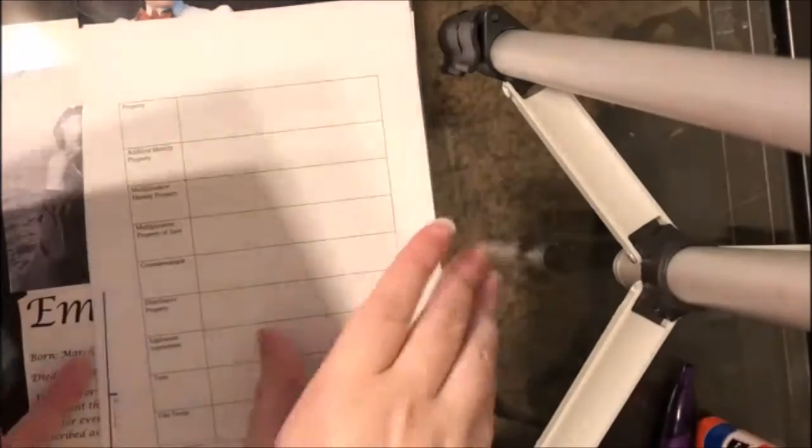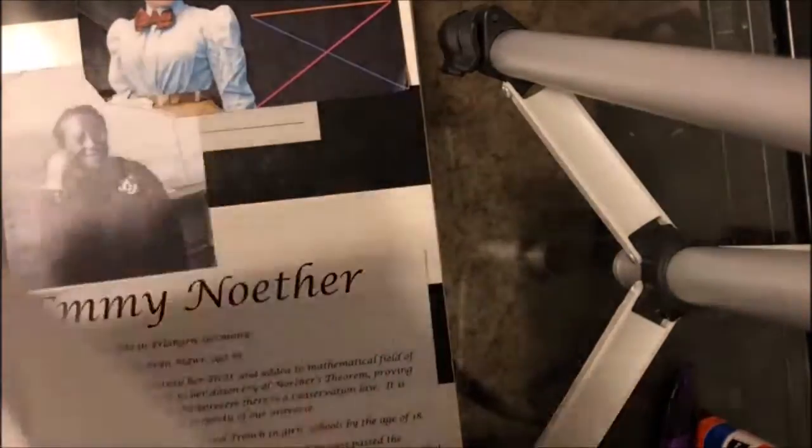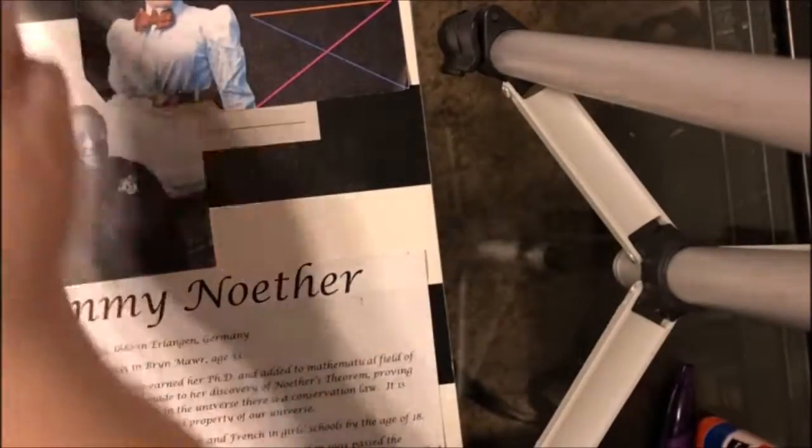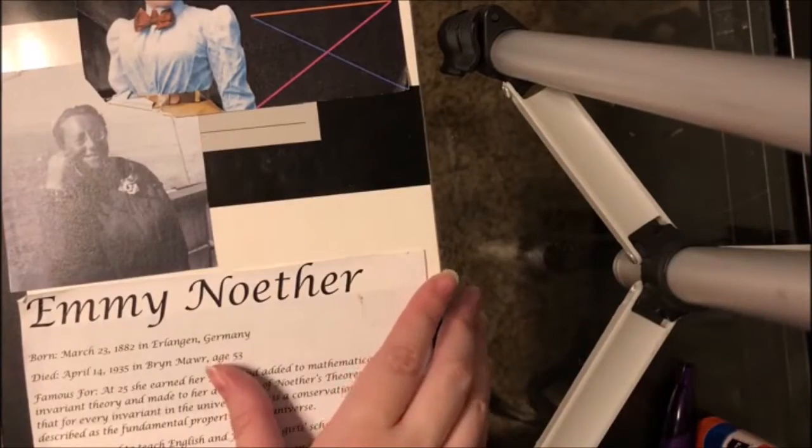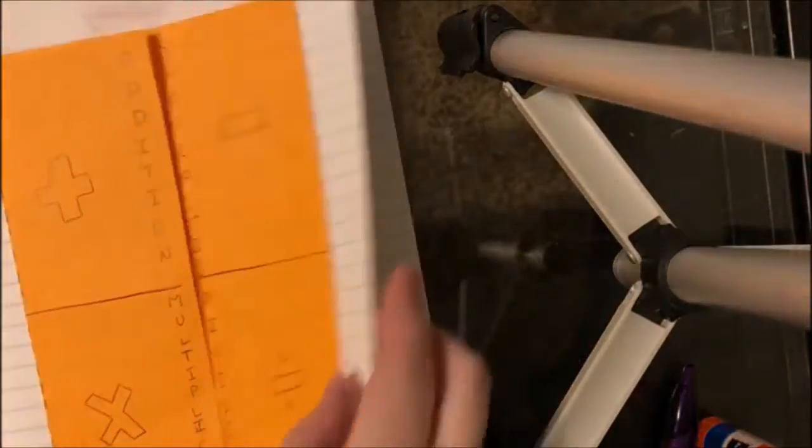So removing the staple. All right. So once you have done that, you will have two sets. Go ahead and set those aside for right now. All right, and we're going to pick up from where we left off.